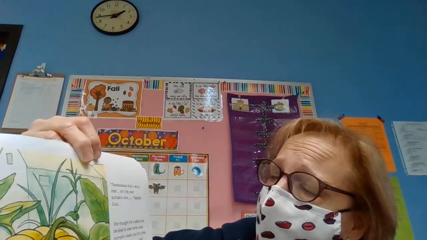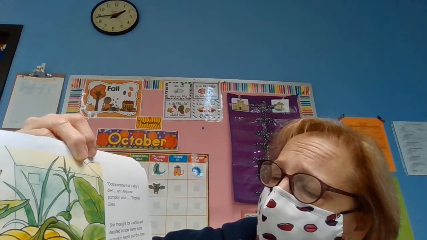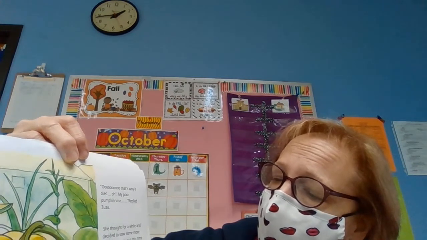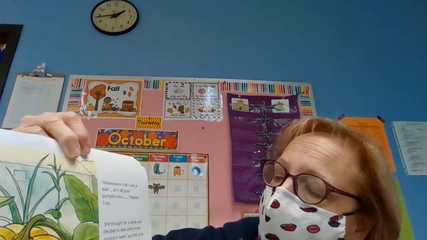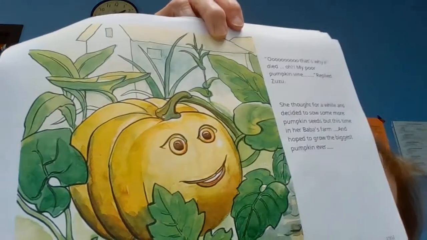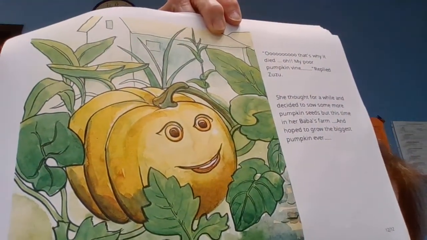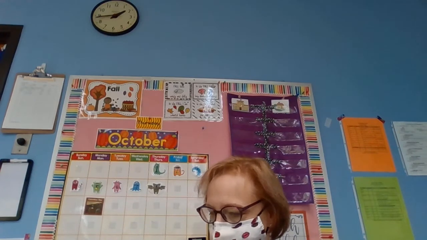"Oh, my poor pumpkin vine," replied Zuzu. She thought for a while and decided to sow some more pumpkin seeds, but this time in her papa's farm, and hoped to grow the biggest pumpkin ever. That pumpkin looks happy. He has a smile on his face. Maybe that's because he's growing nice and big and had plenty of sun and water and room. And I guess that was the end. It ended kind of abruptly.